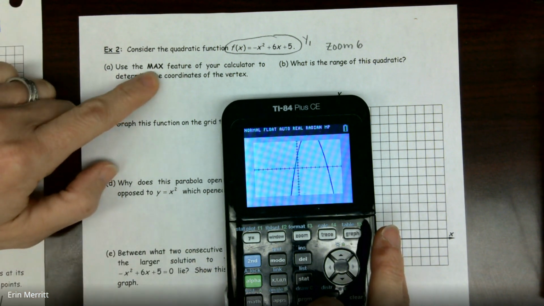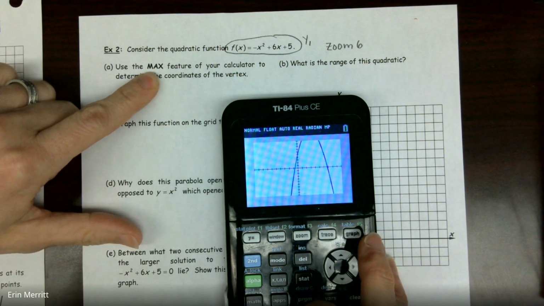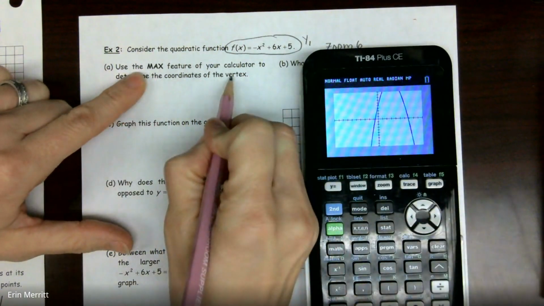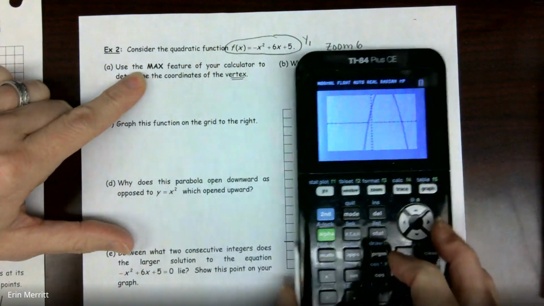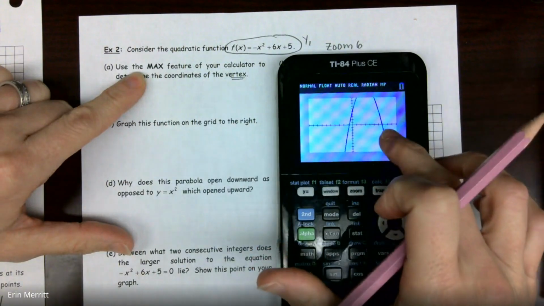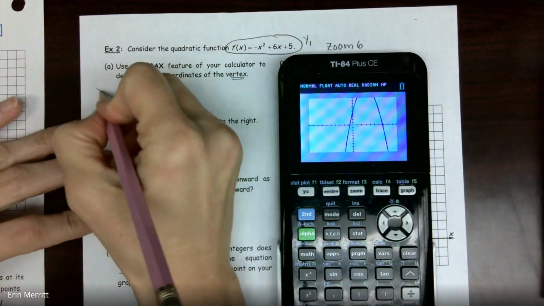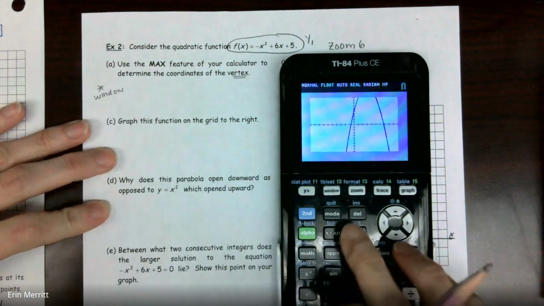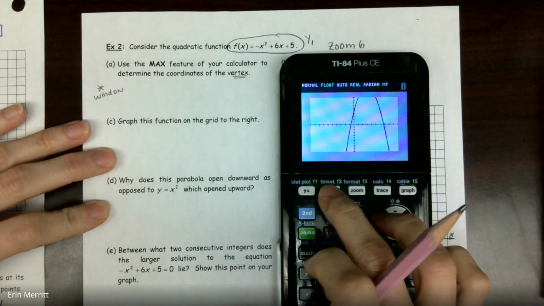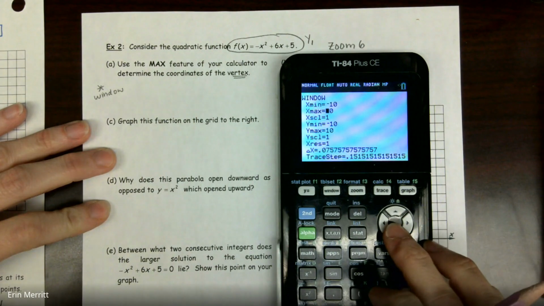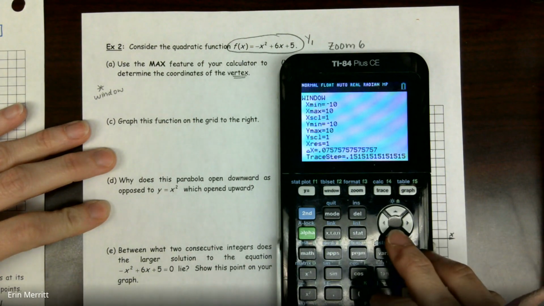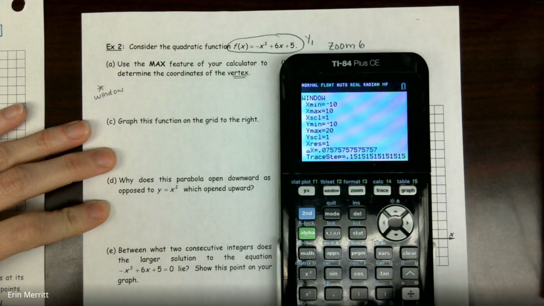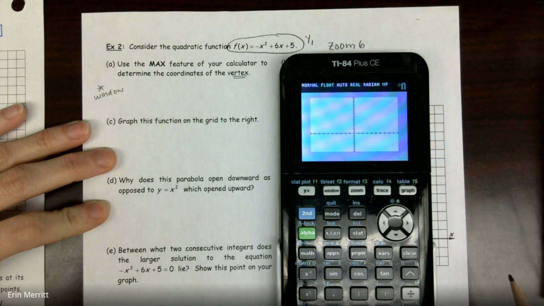So when it says use the max feature of the calculator to find the vertex, to be able to locate that vertex, I want to make sure I can see the top of the parabola. So right now, I'm going to need to change my window so that I can see higher up here. So if I go and hit window, right now the Y maximum is 10. So I'm going to pick something bigger, maybe like 20, and then hit graph. And so now I can see my full parabola.